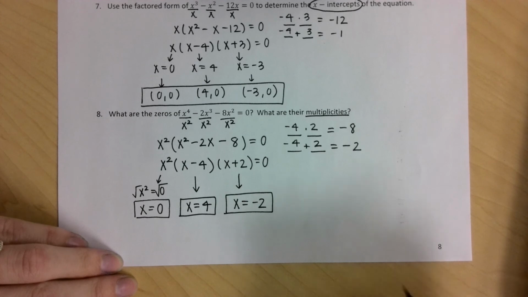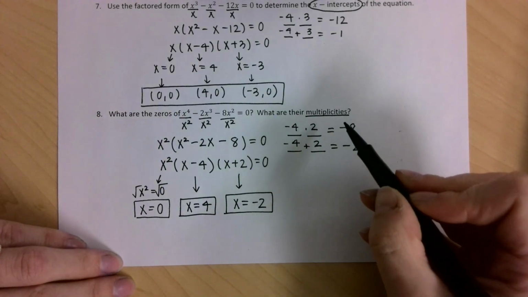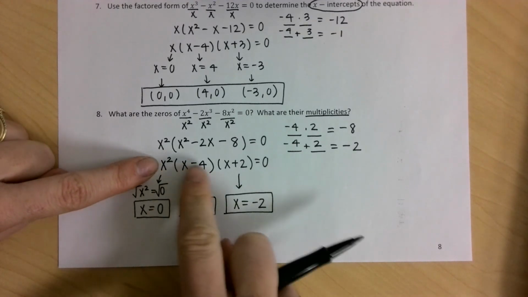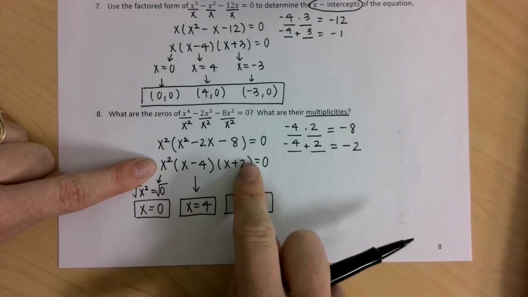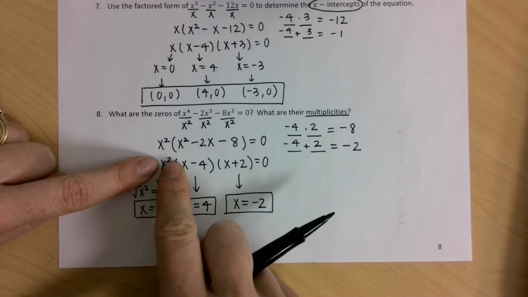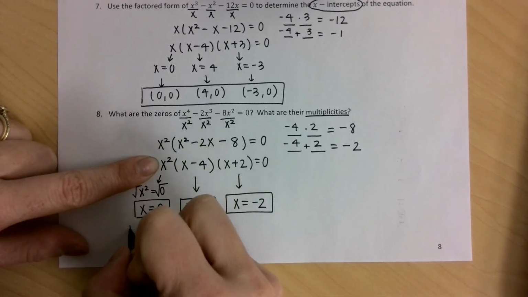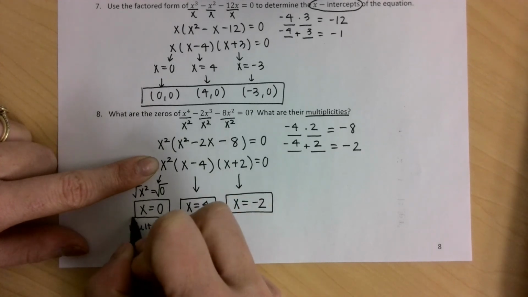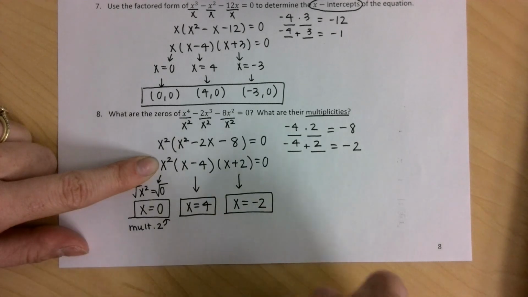The last thing we want to do here is look for multiplicities. That means that I am looking at the exponent of each piece when it was in factored form. Now when I got x equals 0, that came from this x squared. The exponent was a 2, so this one will have a multiplicity of 2. That was for my x equals 0.